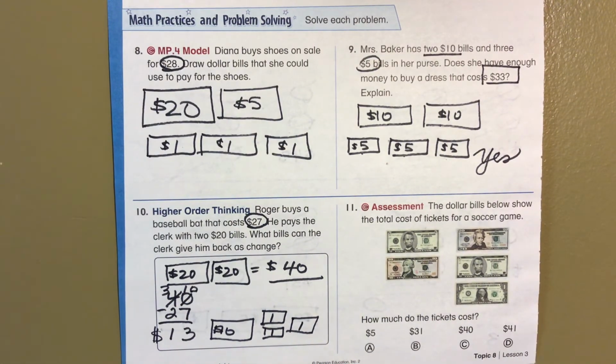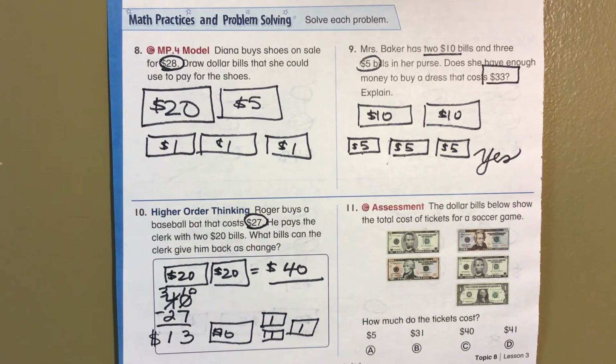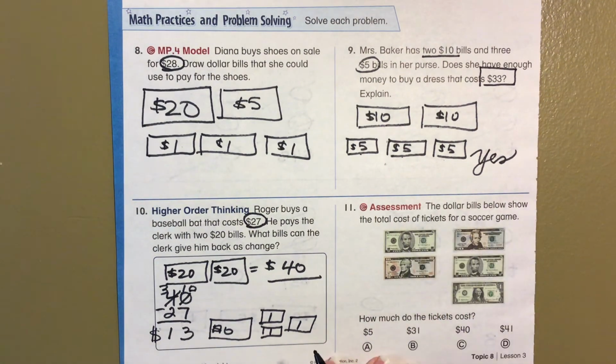All right, number 11 is our assessment. So we're going to have questions just like this on the assessment at the end of this unit. So let's take a look. The dollar bills below show the total cost of tickets for a soccer game. How much do the tickets cost? So we need to add these all up.